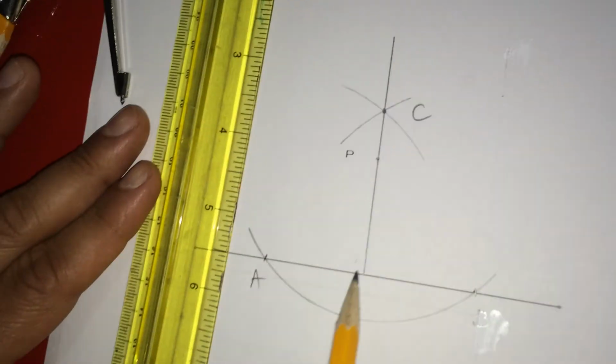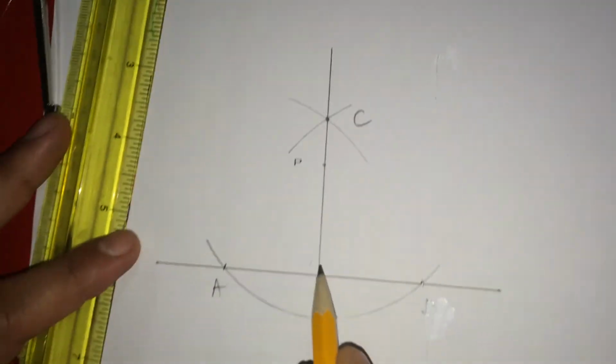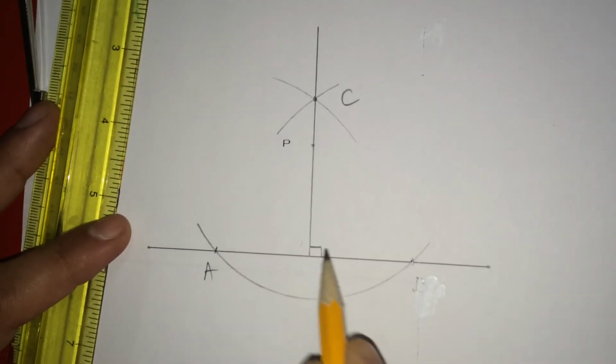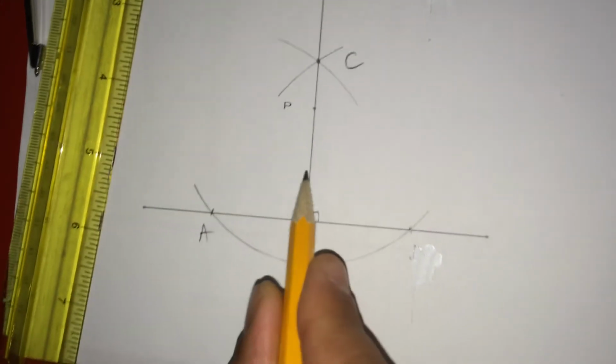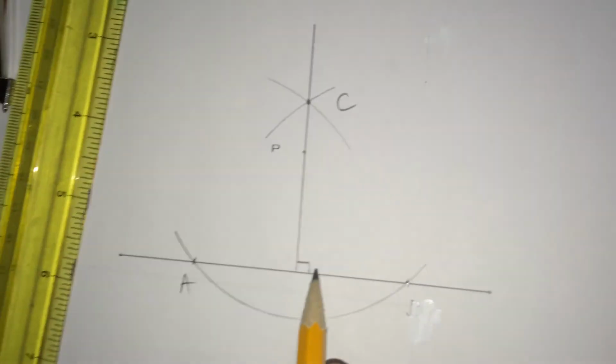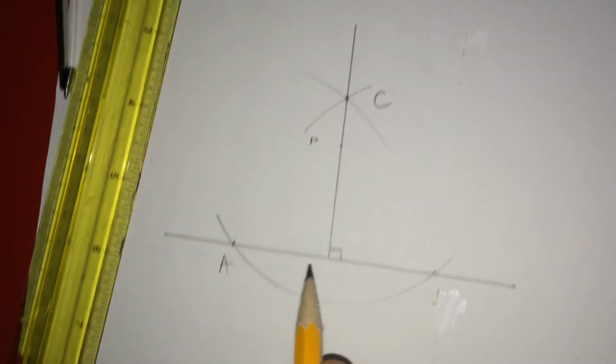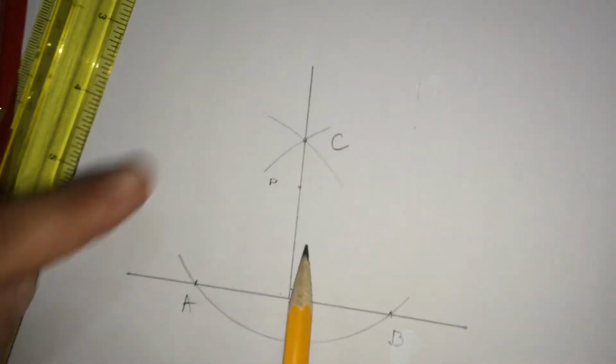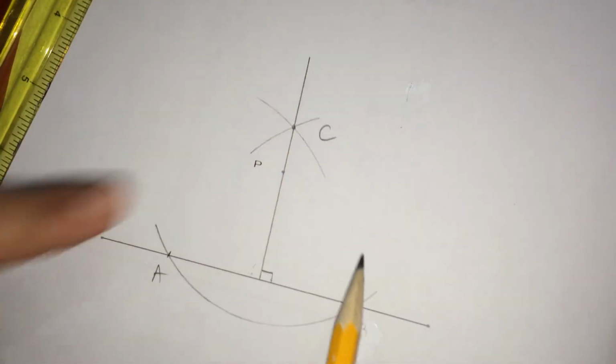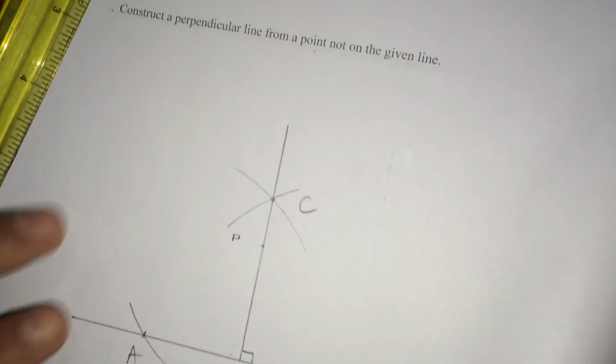So now this line is definitely perpendicular to this line. That means you will get 90 degrees here. If you take the protractor and measure this angle, it will be 90 degrees this side and also 90 degrees this side. So in this way you construct the perpendicular from the given point which is not on the given line.